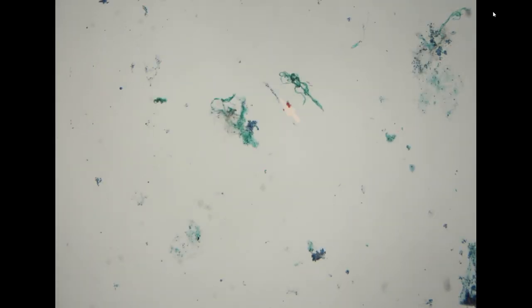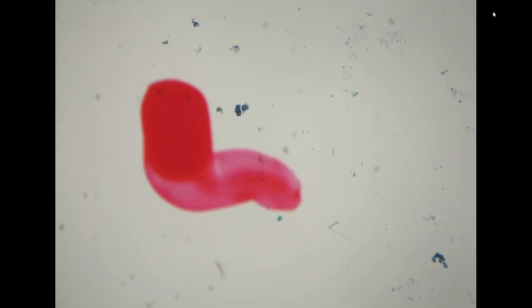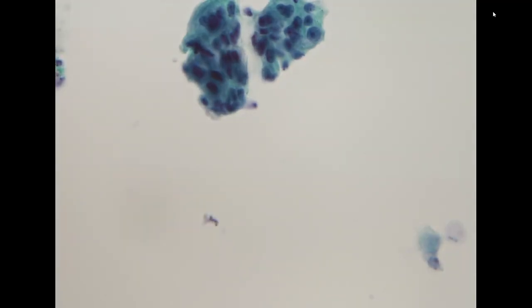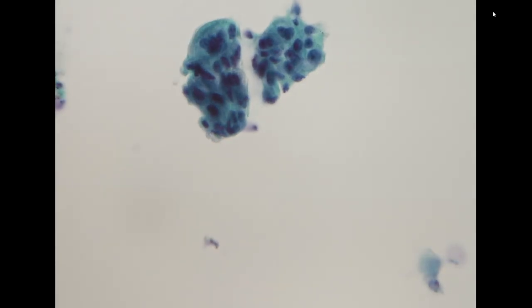So it looks like some areas demonstrate features of well-differentiated adenocarcinoma, and I think this cluster is quite convincing. We have very big cells with very big nucleoli within this very tight three-dimensional cluster.